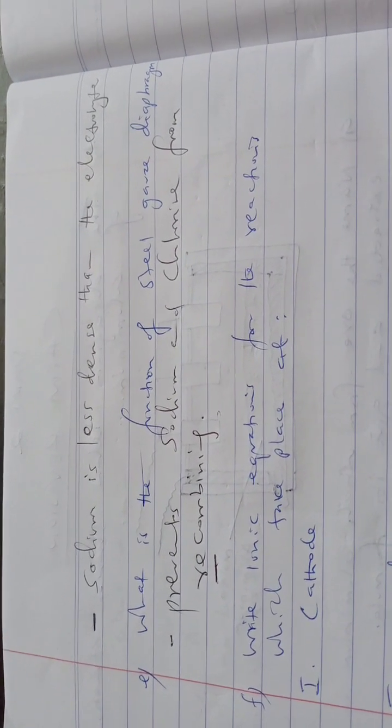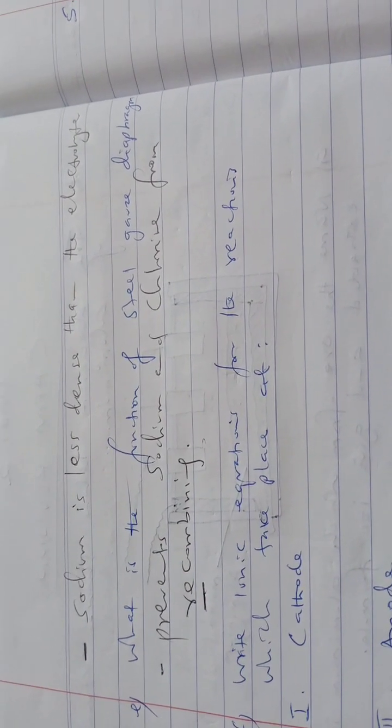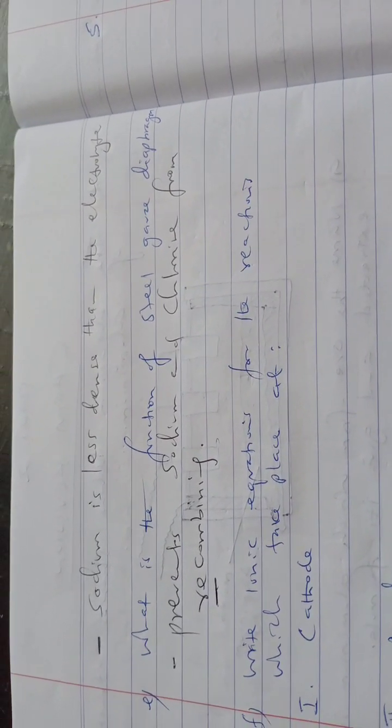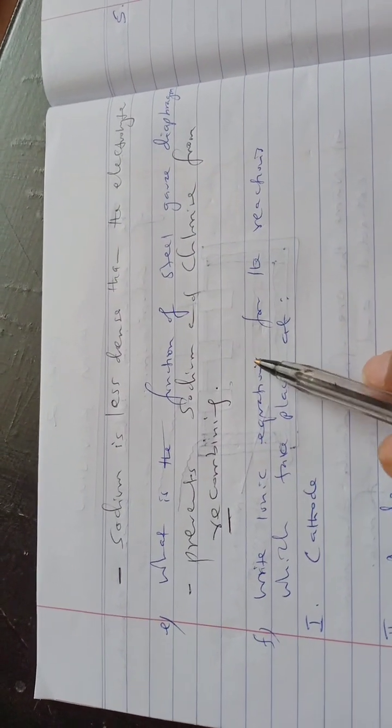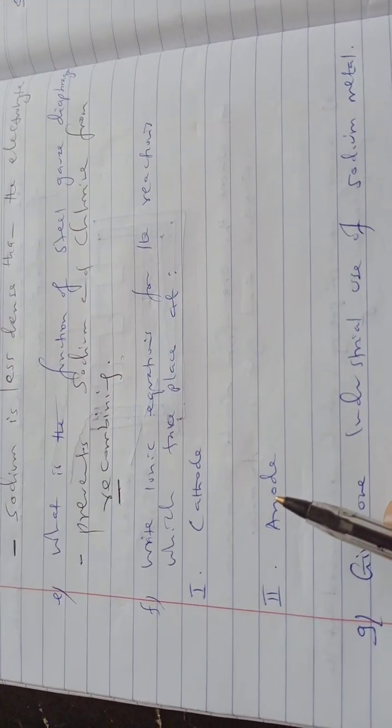So it is not combining, it is recombining, because before they were broken down by the electricity in the cell into sodium ions and chloride ions. It was sodium chloride. Now we have formed chlorine gas and then sodium metal. If you allow them to come back together, then you will go back towards sodium chloride. So they will be recombining. So we say prevents sodium and chlorine from recombining. That is why we have that steel gas diaphragm between the anode and the cathode.